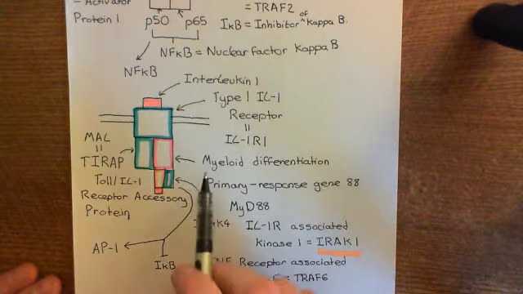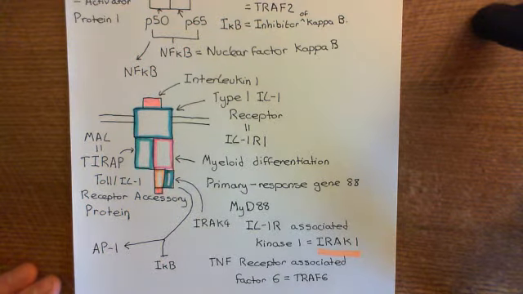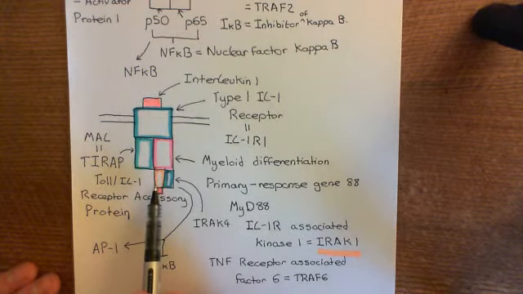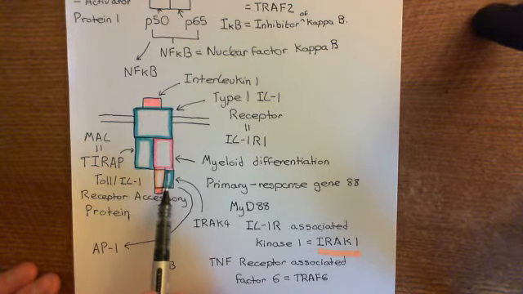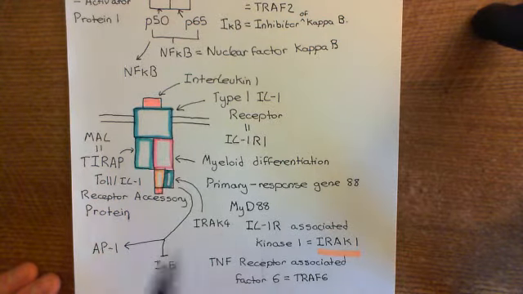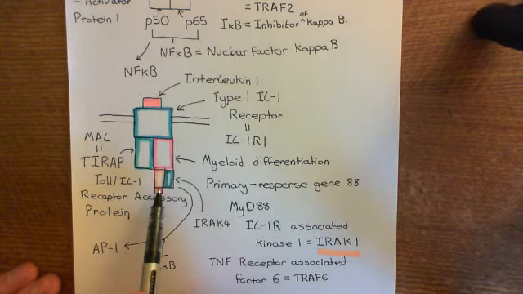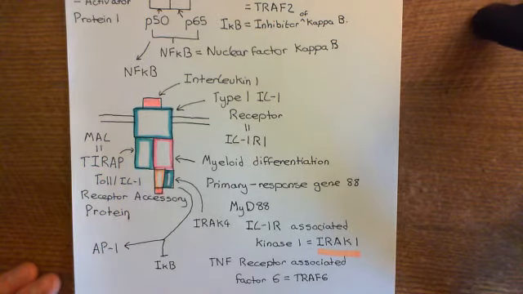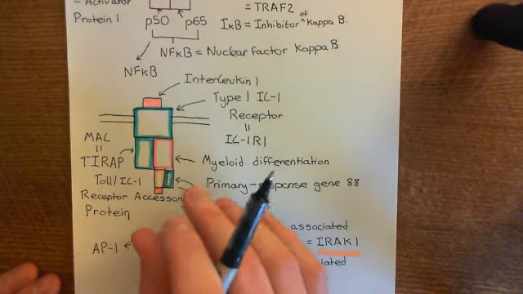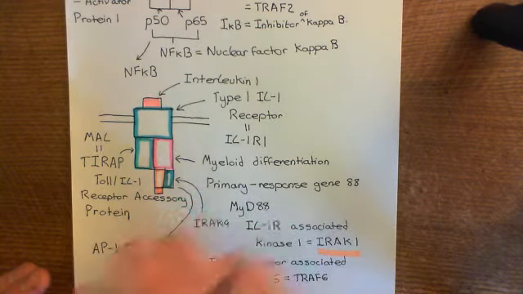Then MYD88 associates with two more proteins, namely the interleukin-1 receptor associated kinase 1, IRAK1, and the interleukin-1 receptor associated kinase 4, IRAK4. Then another protein binds onto the IRAK1 protein, and this final protein is TRAF6, standing for tumor necrosis factor receptor associated factor 6. So here's this signalosome for the interleukin-1 receptor.